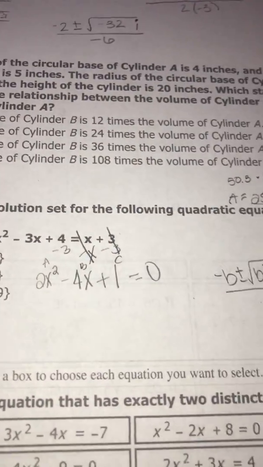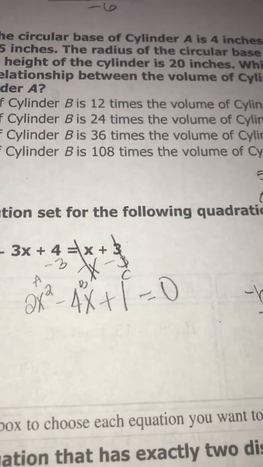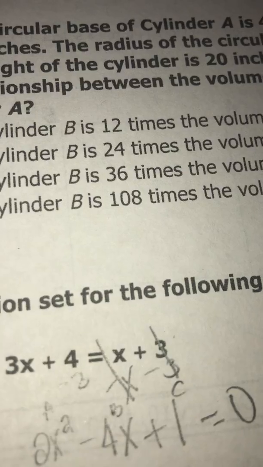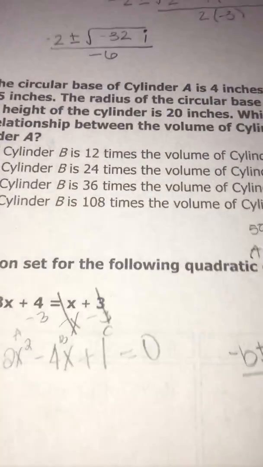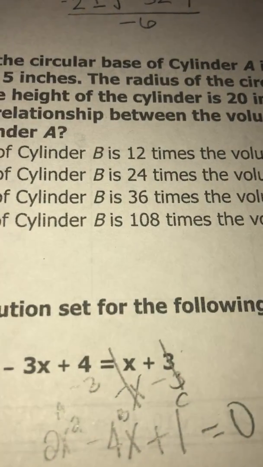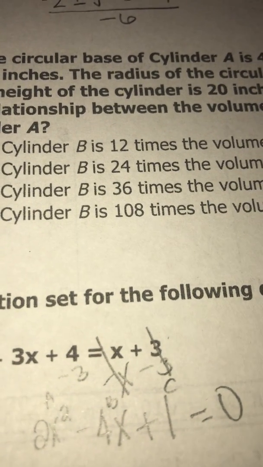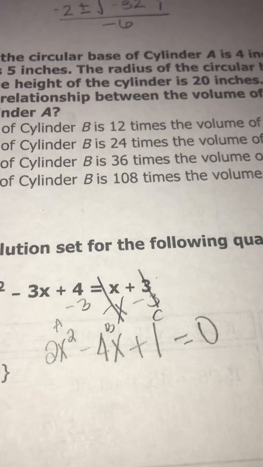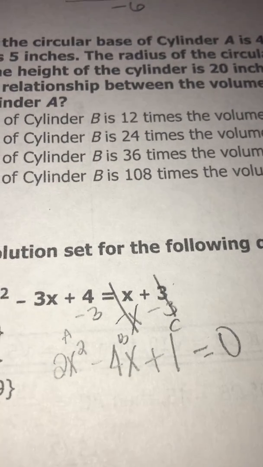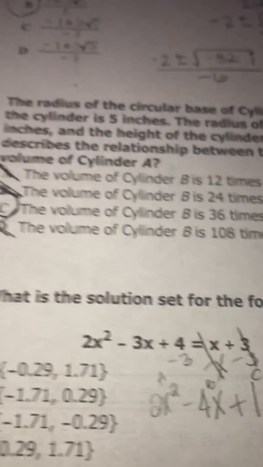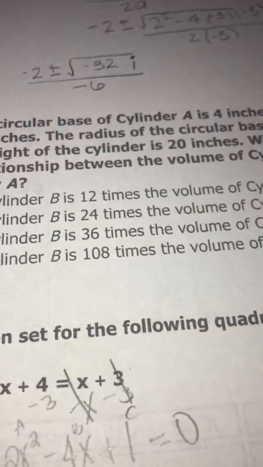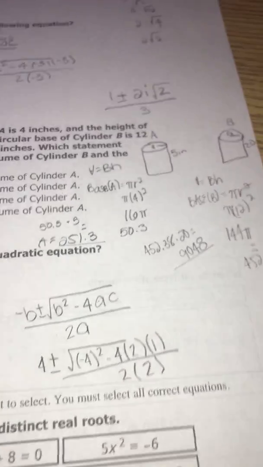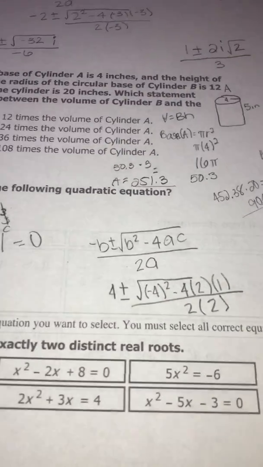And so opposite of B, opposite of negative 4 would be 4. So we have 4 plus or minus the square root of negative 4 squared minus 4 times 2 times 1, divided by 2 times 2. Okay, there it is.